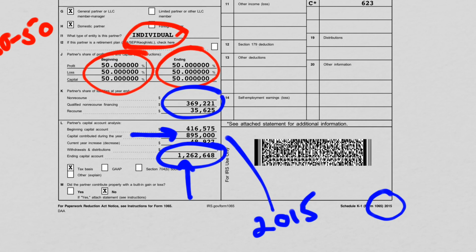But we now see that differentials in capital accounts happen in real life, just like you saw in class. It wasn't just purely academic.